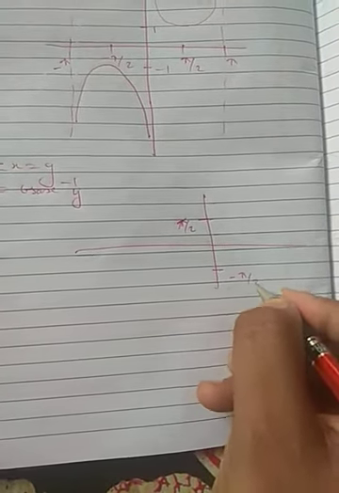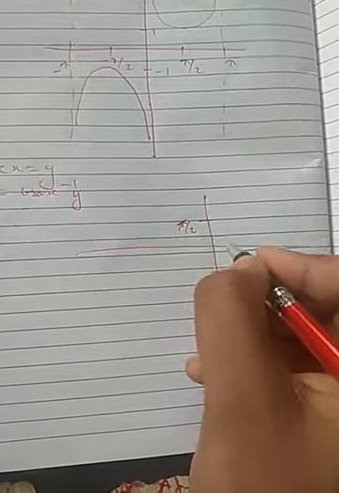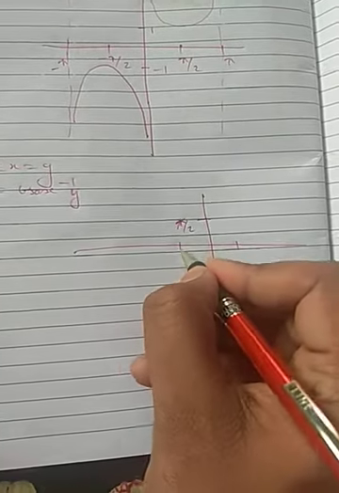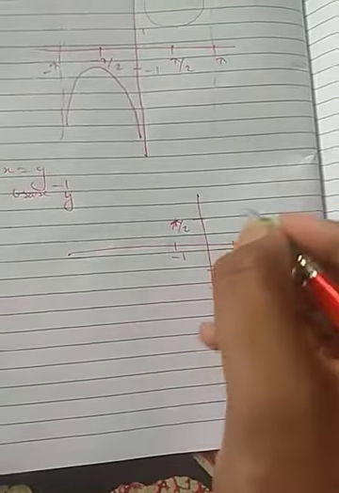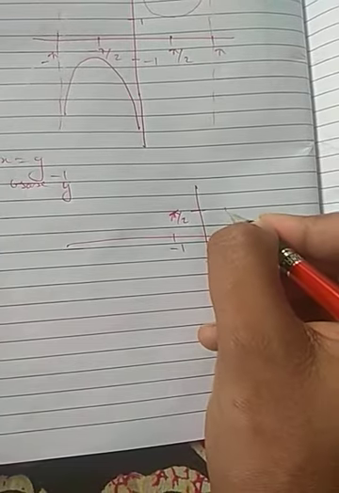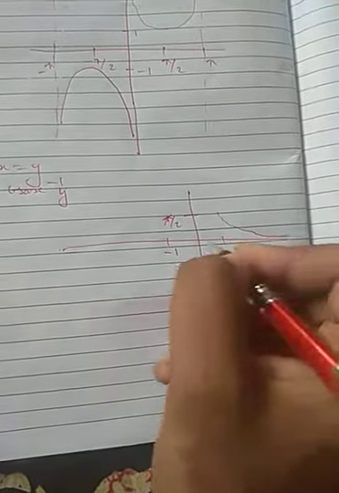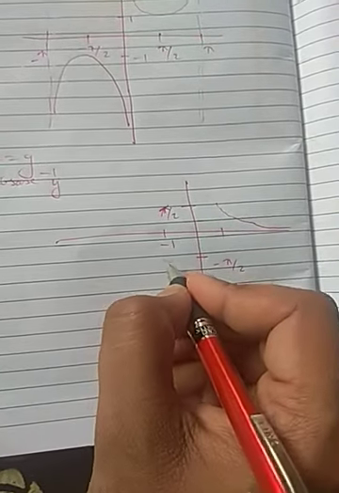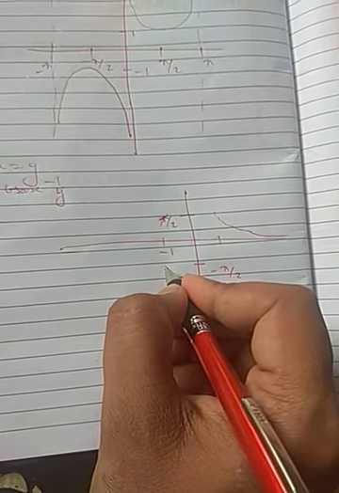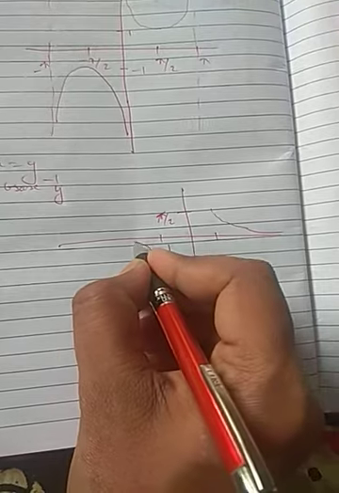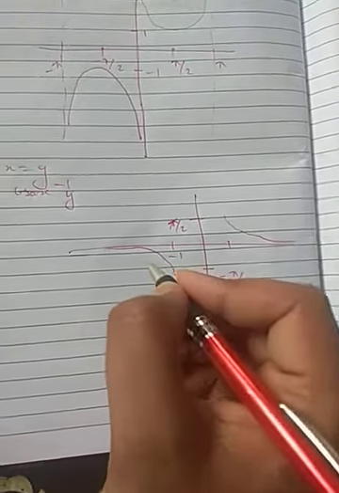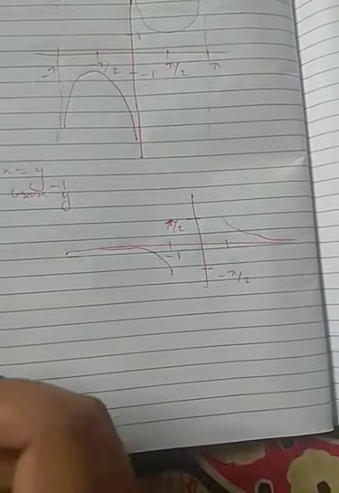Here is minus pi by 2, here it is pi by 2, here it is 1, and here it is minus 1. From pi by 2 the graph will move slowly towards this line, and in the negative axis the same thing, from minus pi by 2 the graph will move slowly towards this. It will appear to meet, but it will never meet.